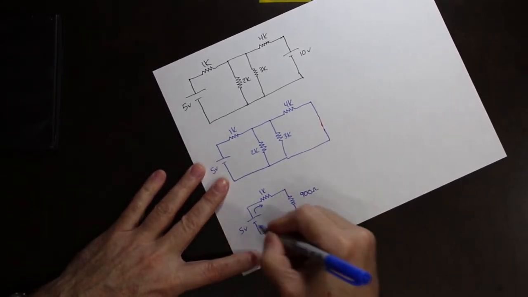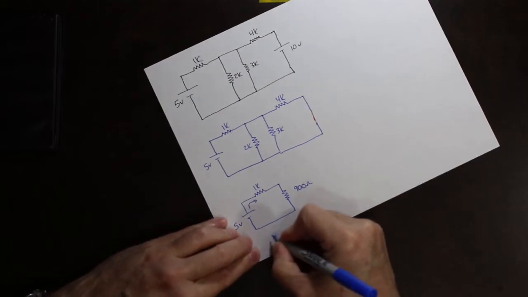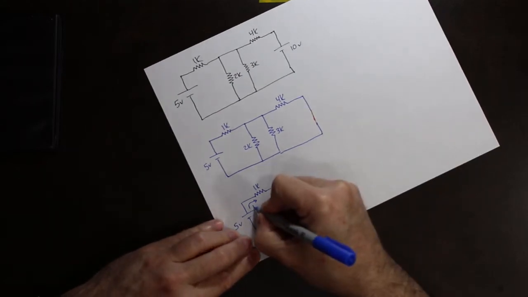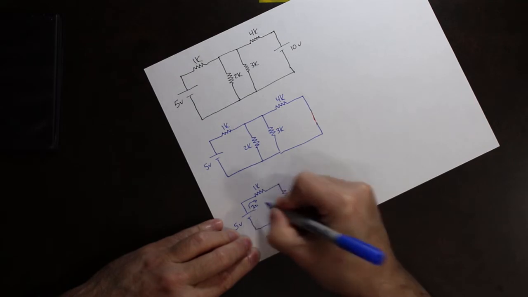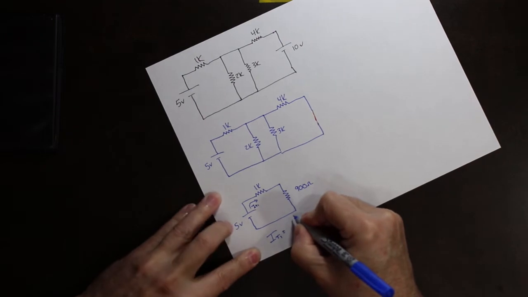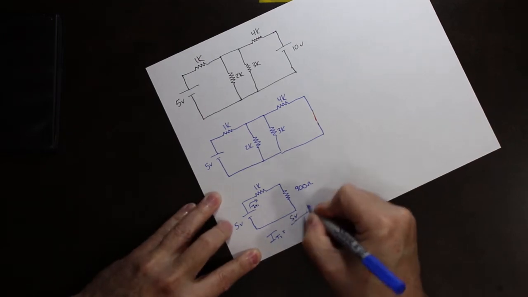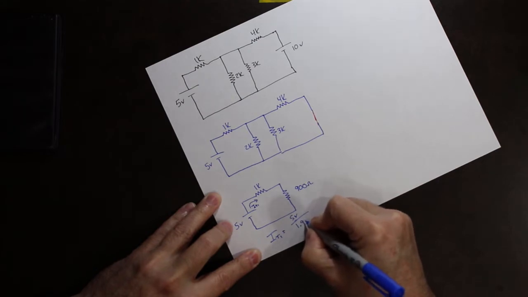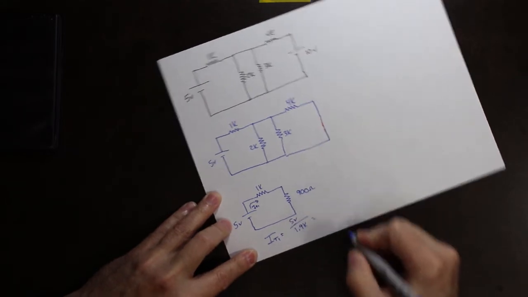So now we want to calculate the total current coming from this supply. We know that I total, and we'll call this I total 1, is equal to 5 volts divided by those two resistors, so that's 1.9K.